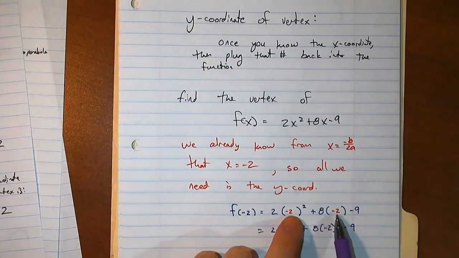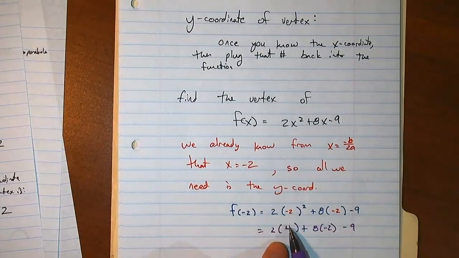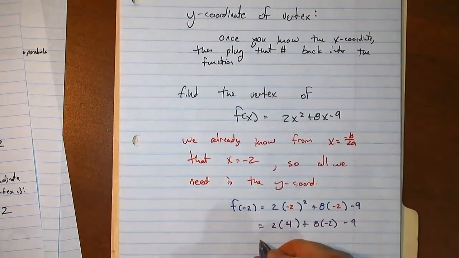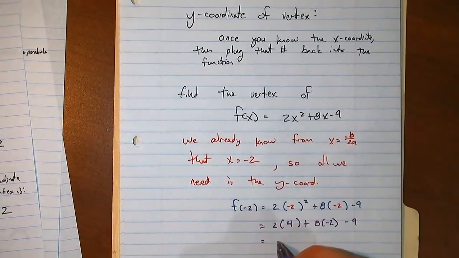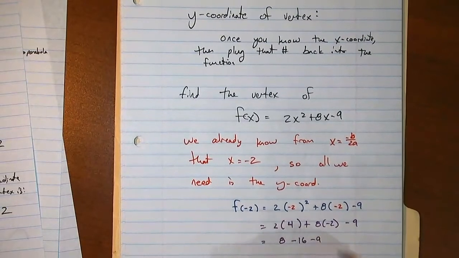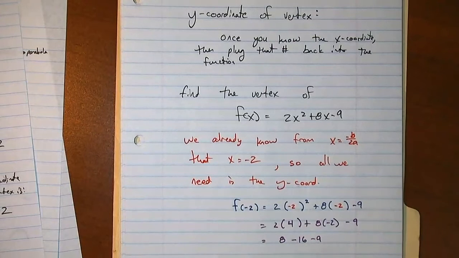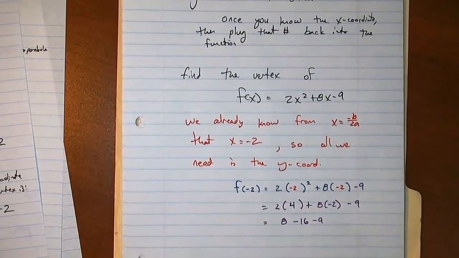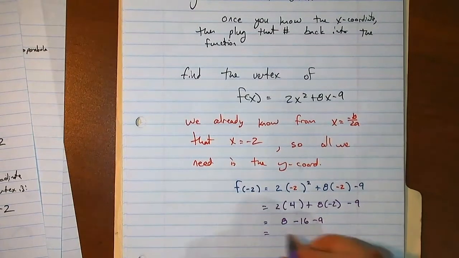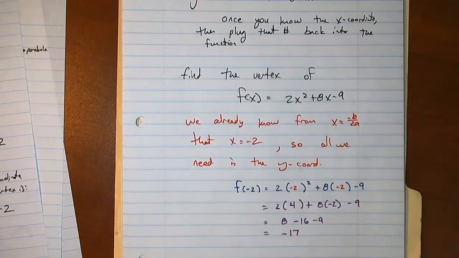There was nothing to do inside the parentheses, so I could skip the parentheses step. Now I'm going to do the multiply step. 2 times 4 is 8. 8 times -2 is -16. Minus 9 just drops down. And then last, I'll do my subtraction and addition step. 8 minus 16 is -8. -8 minus 9 is -17.